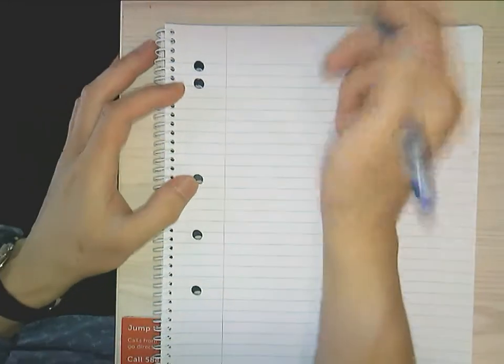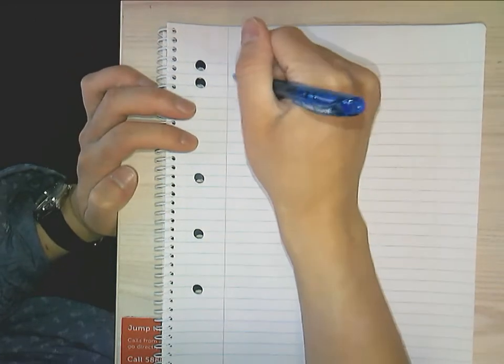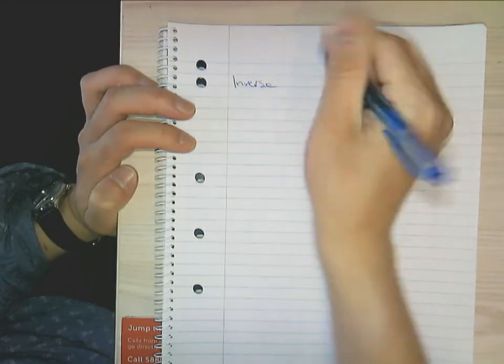Okay, so we are going to be extending last week's lecture on matrices, and this time we're going to be using what's known as the inverse method to solve for a system of equations.